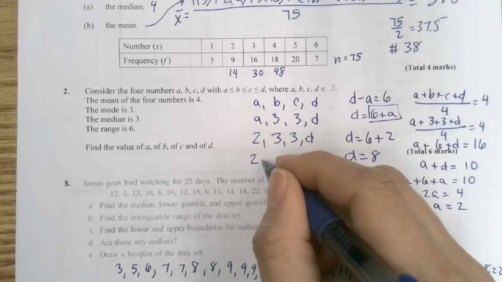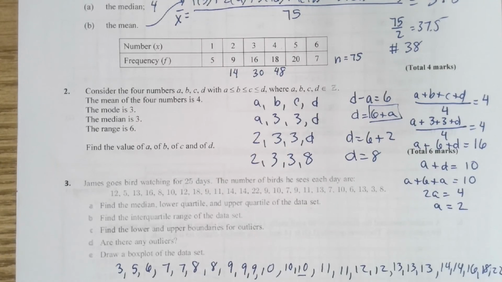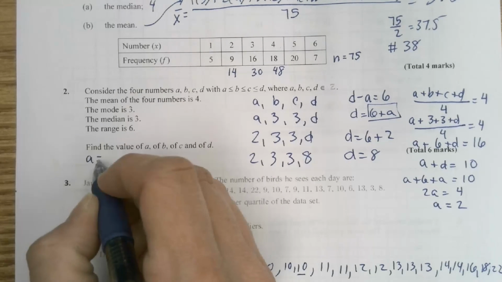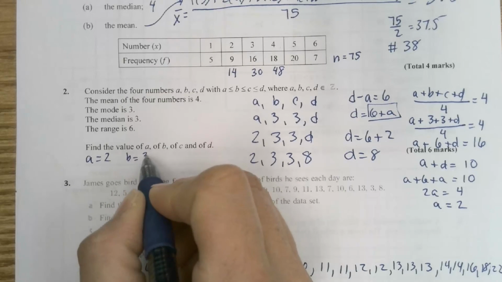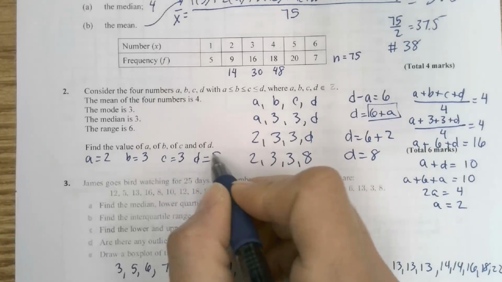So I now know 2, 3, 3, 8. I would be very clear with what letter represents what number. So A is equal to 2. B is equal to 3, C is equal to 3, and D is equal to 8.